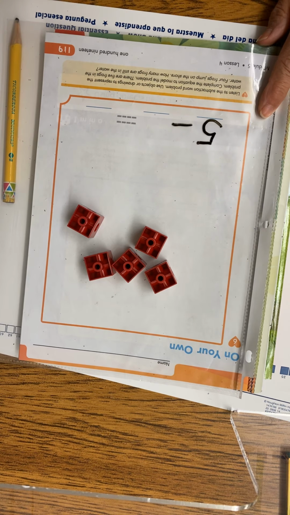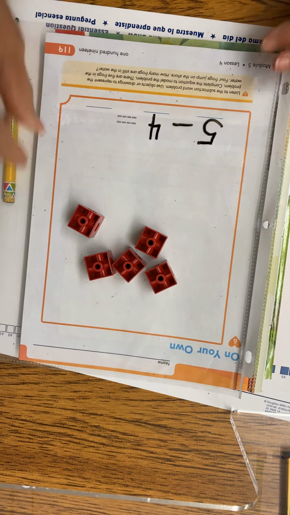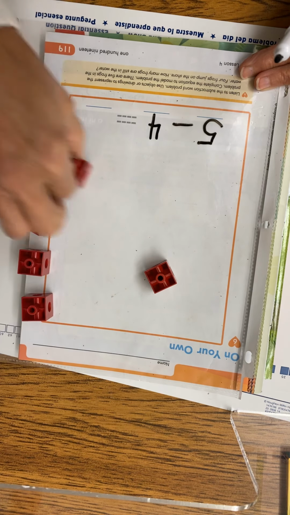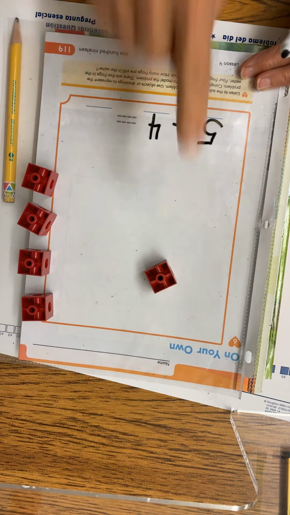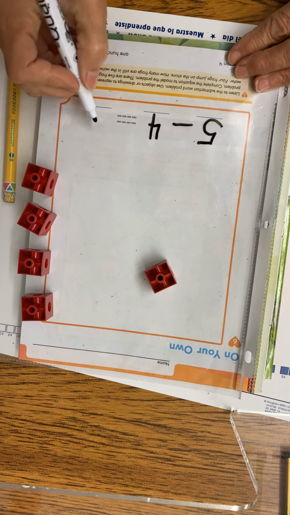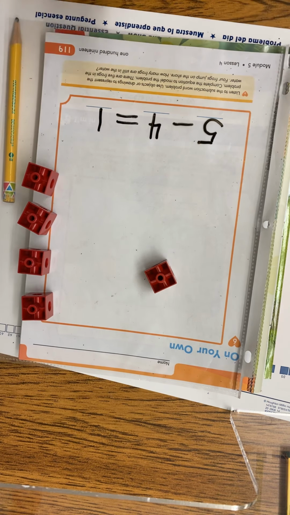There are 5 frogs in the water. 4 frogs jump on the shore. So we have to take 4 of them away. Let's go ahead and make sure we're taking 4 away. That would be 1, 2, 3, 4. How many are left in the water? 1 equals 1. Very good.